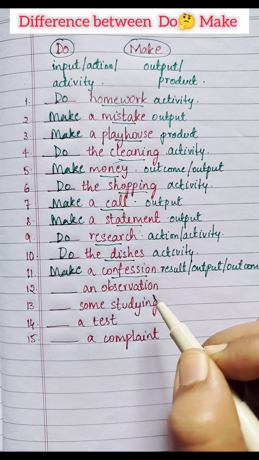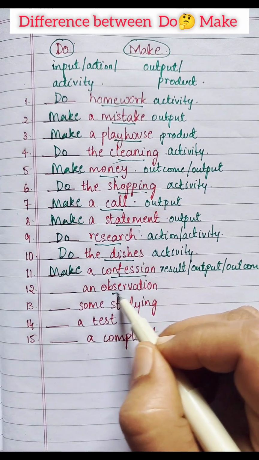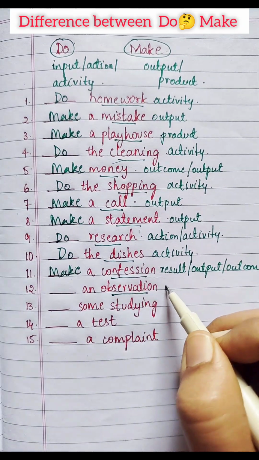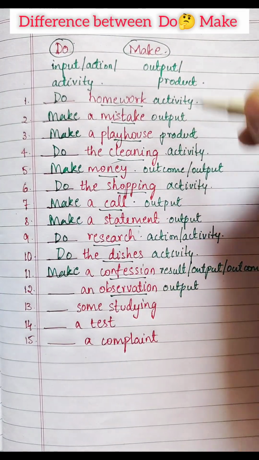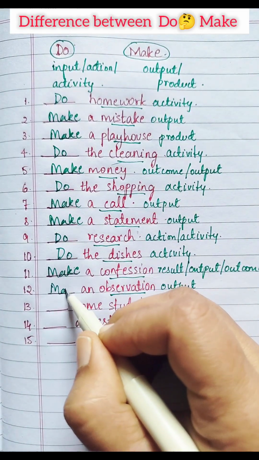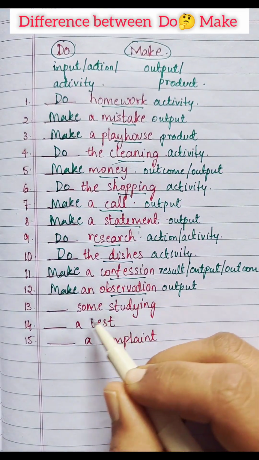Next, blank an observation. Observation here is clearly an output where you have decided to observe something. It's a result. So we write make an observation.